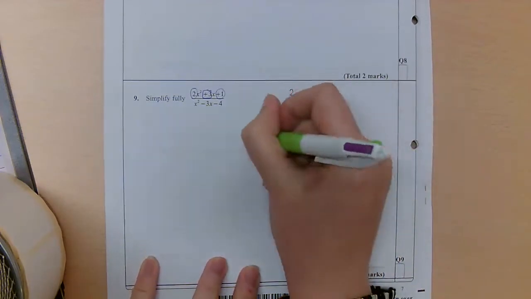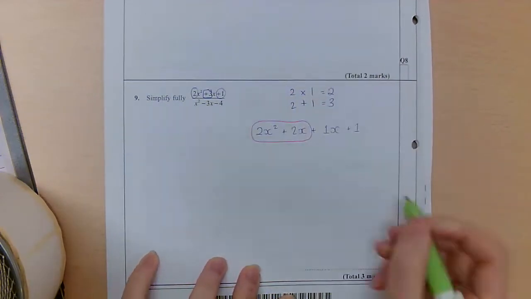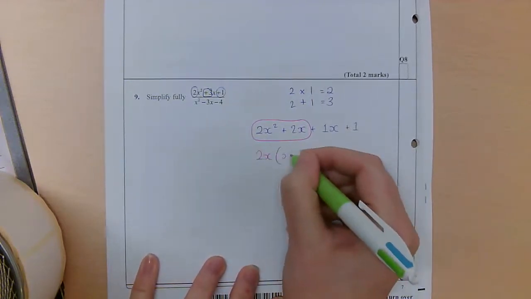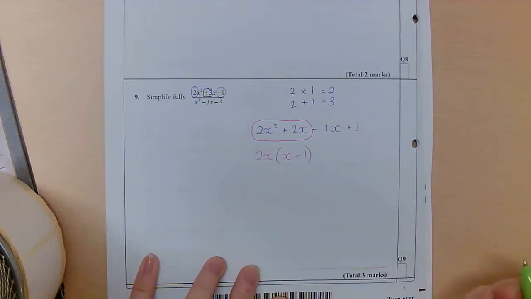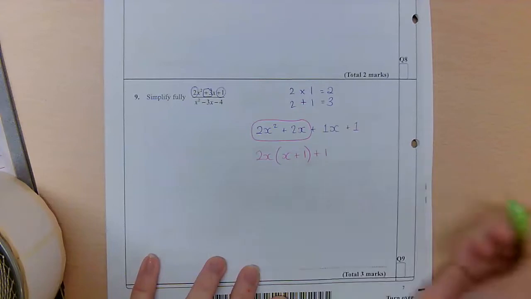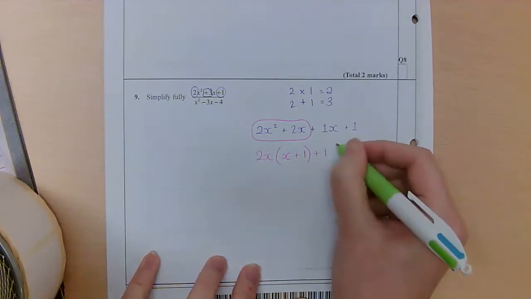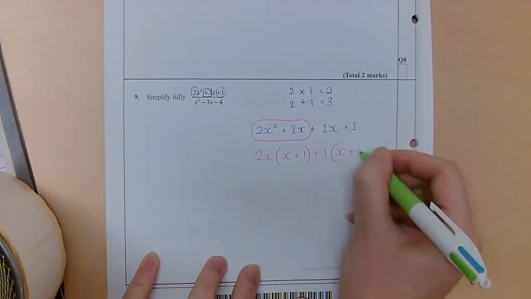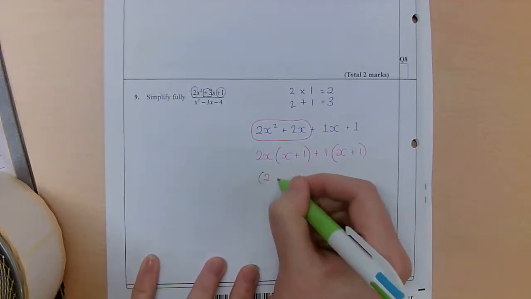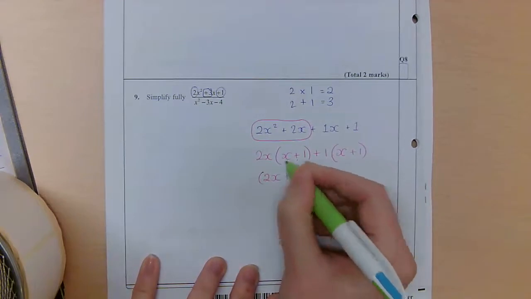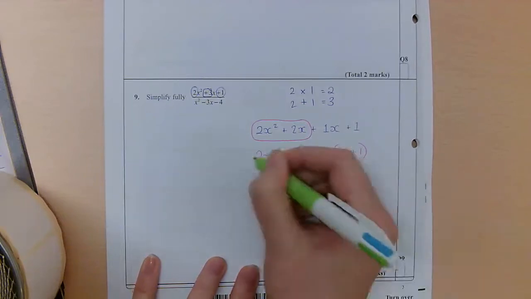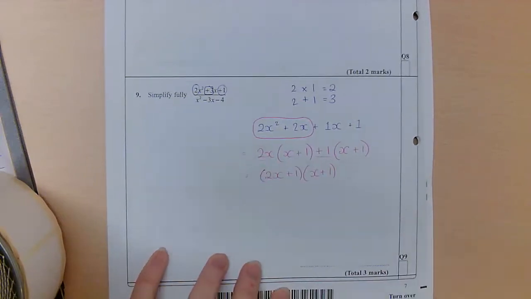Factorize it in stages. This is the third time you should have done this on this homework. So out of both of those, I'm going to take a 2 and an x. This leaves me with an x plus 1. And then this one here, I can only take out a plus 1 because it's the only thing in common is a 1. So that leaves me with x plus 1. My brackets match, so I know I'm right. So my final factorized solution there is going to be 2x plus 1, bits outside the brackets, and then x plus 1, the repeated bracket. So that's the top part.